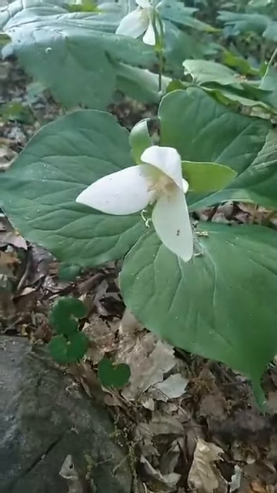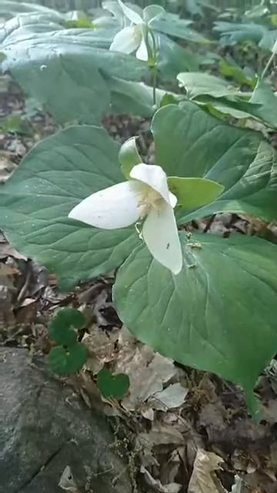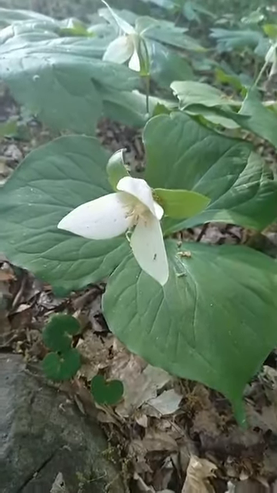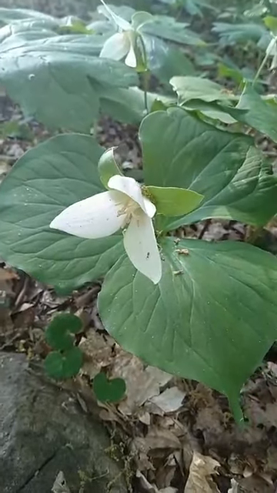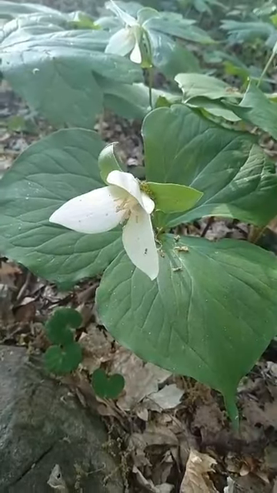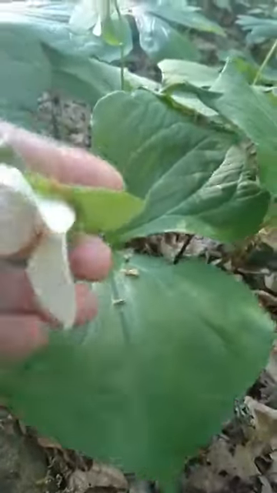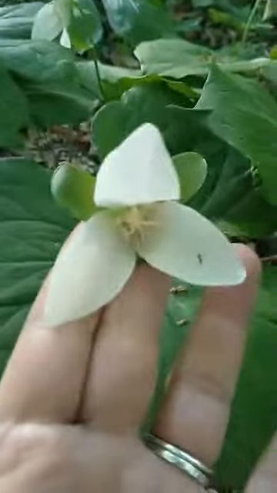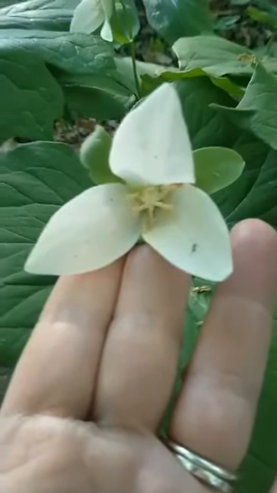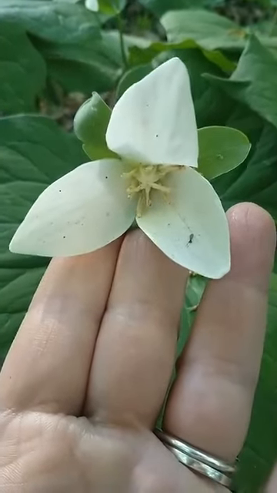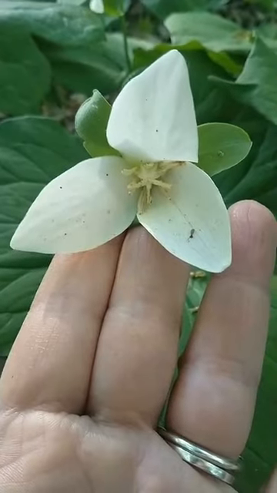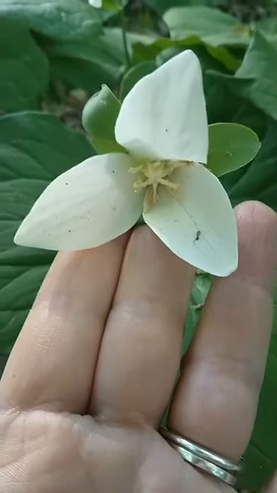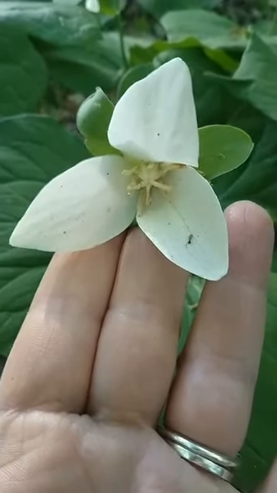That is one of the main differentiating characteristics between the different groups of trillium, whether or not they have that stem. Certain species will have stems that don't raise the flower above the leaves, but allow it to dangle underneath of the leaves.